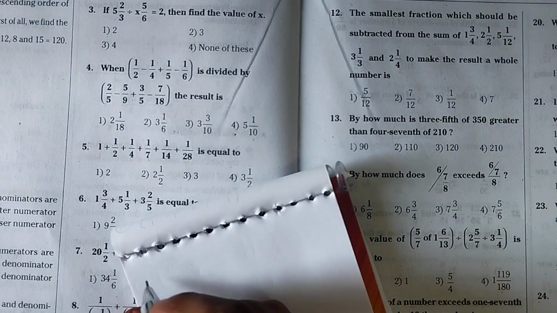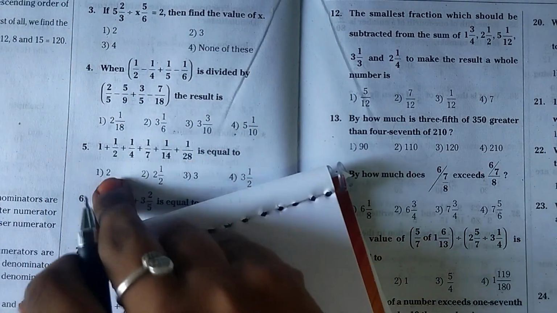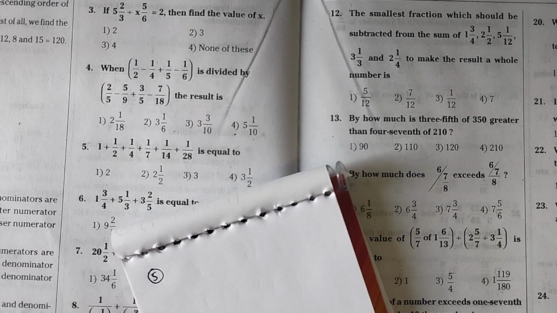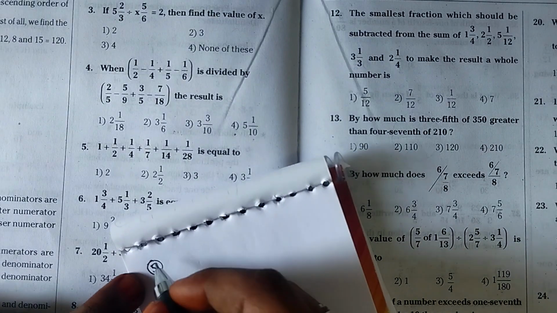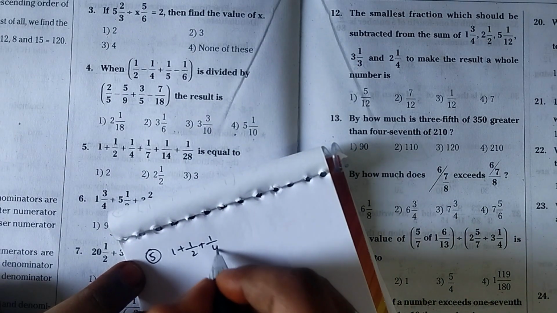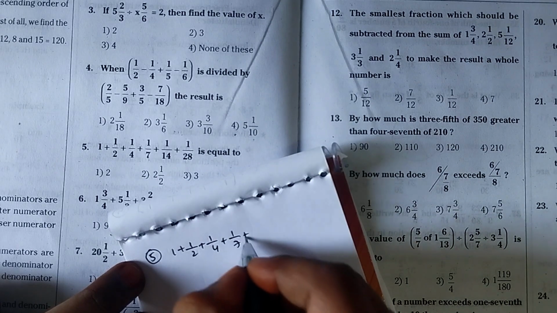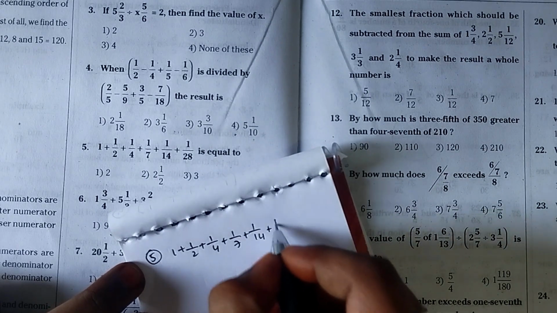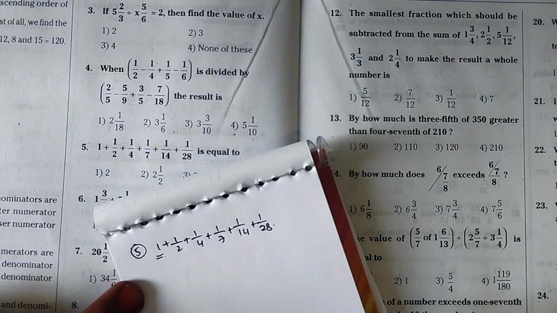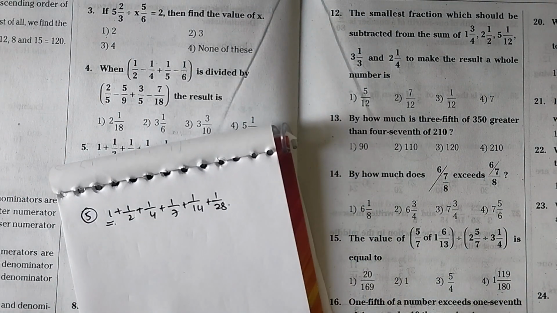Okay, so fifth sum is here. He is asking for 1 plus 1 by 2 plus 1 by 4 plus 1 by 7 plus 1 by 14 plus 1 by 28. Okay, so let's write the question here: 1 plus 1 by 2 plus 1 by 4 plus 1 by 7 plus 1 by 14 plus 1 by 28. Okay, this is the whole number. Let's keep it aside. Later in the last we will be adding that.